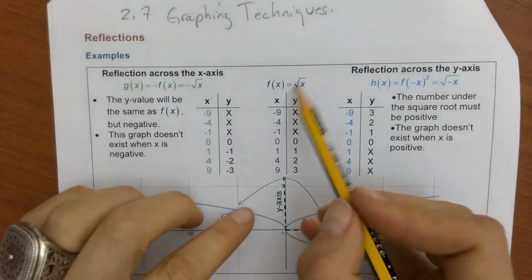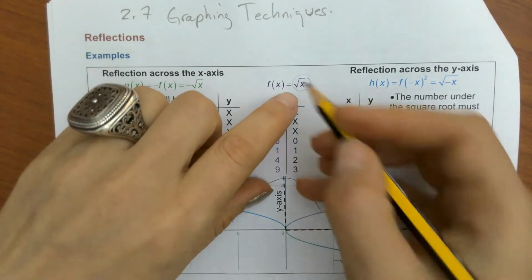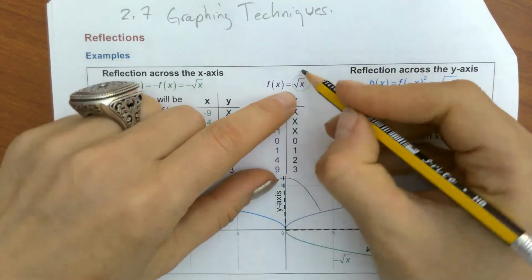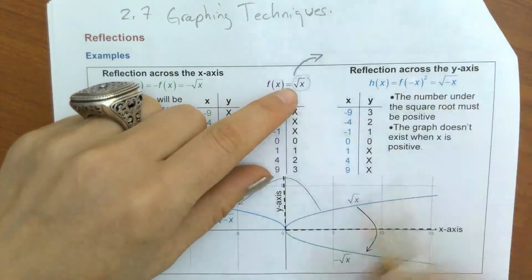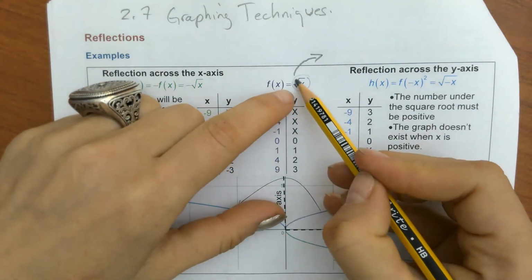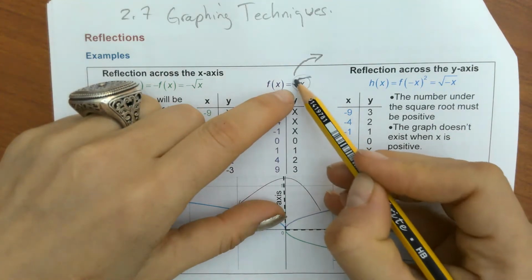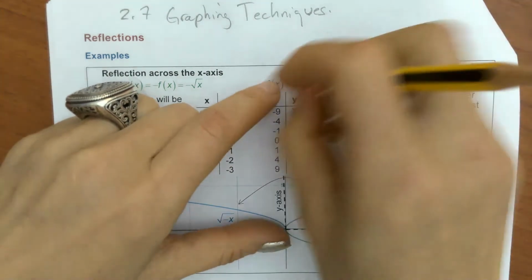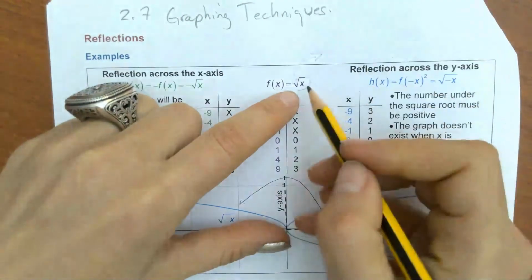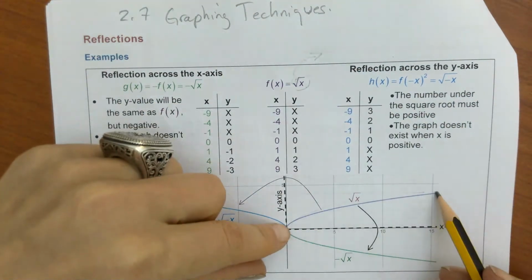So if I want to graph this function, the way that I remember what it looks like is it looks like this, which looks like the square root function. Okay, so it looks kind of the same. So in my head, that's how I remember what this looks like. So if I graph it, it looks like this.